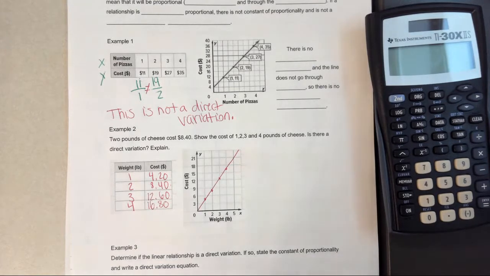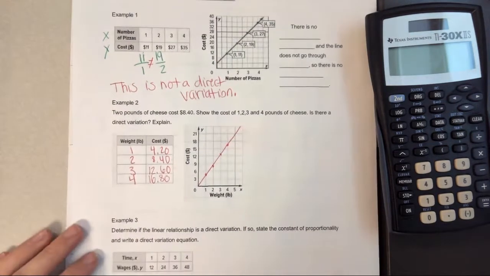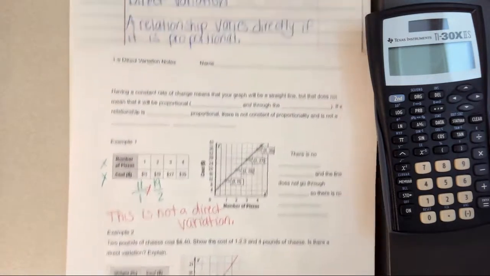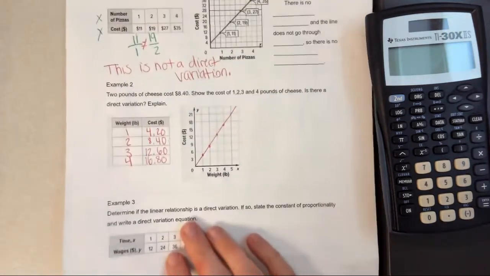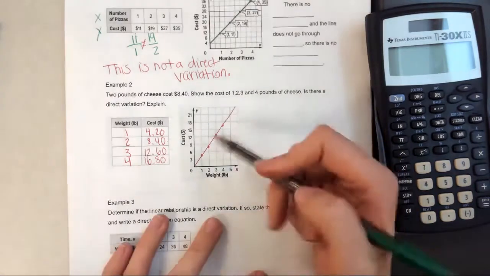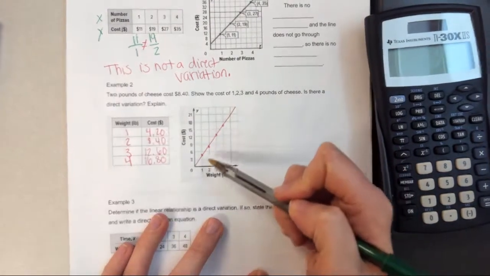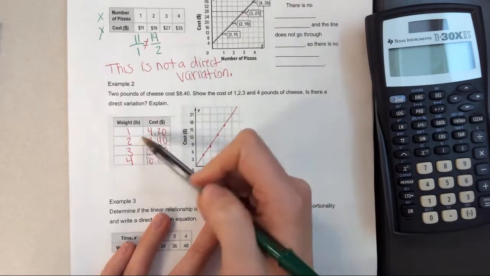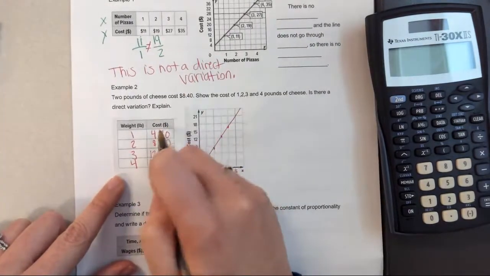Once you have your line in there, you can look at this and now decide, okay, is it a direct variation? Meaning, is it proportional? And here we see it is a straight line through all of the points and through 0,0, so it is proportional. Or you could check the table.